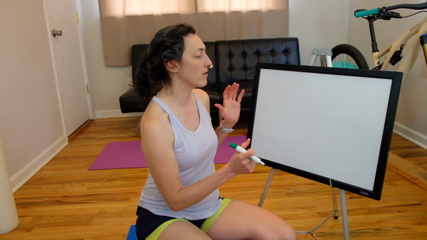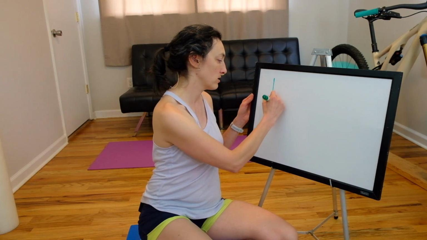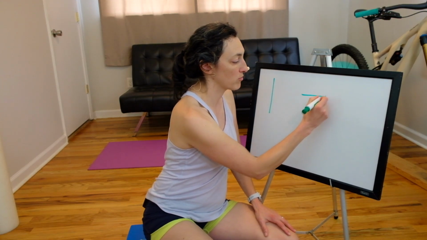Let's talk about the difference between a squat and a deadlift. I want you to think about it more on a vertical and horizontal plane. And so vertical, up and down, and then horizontal plane.